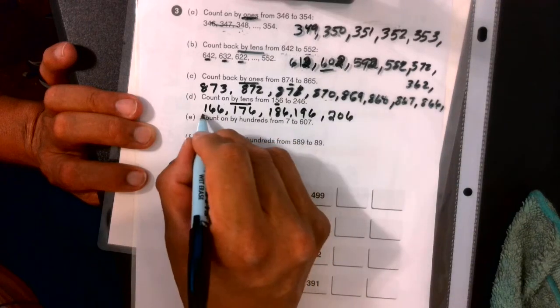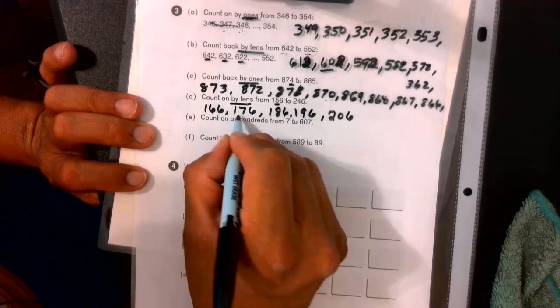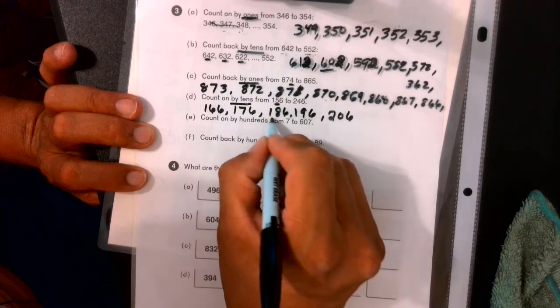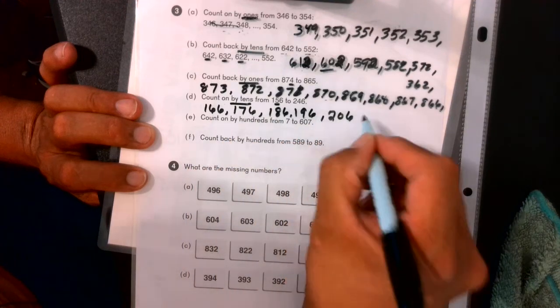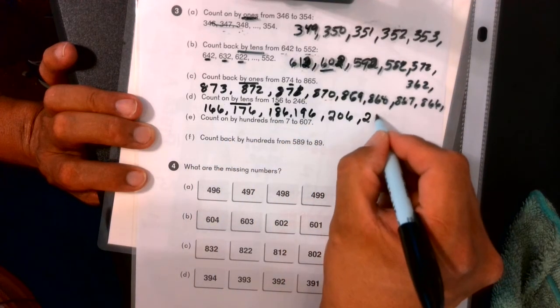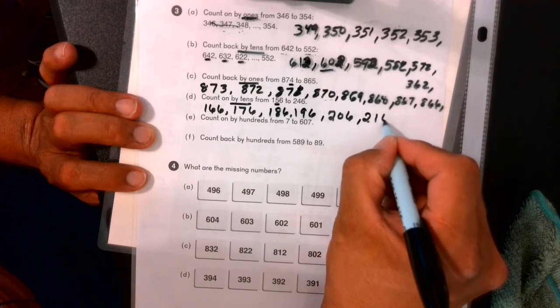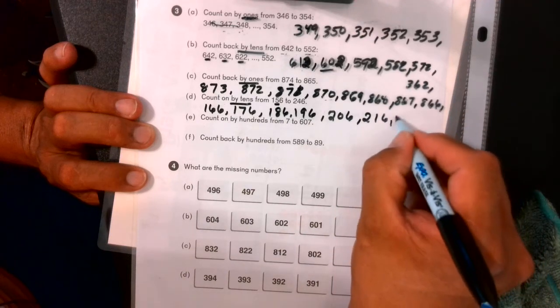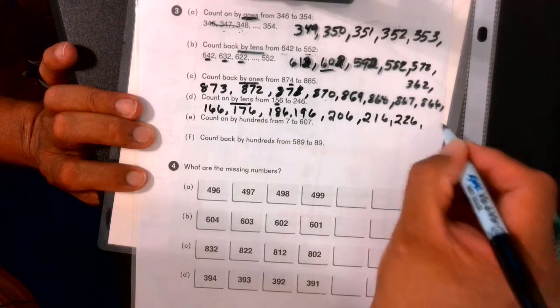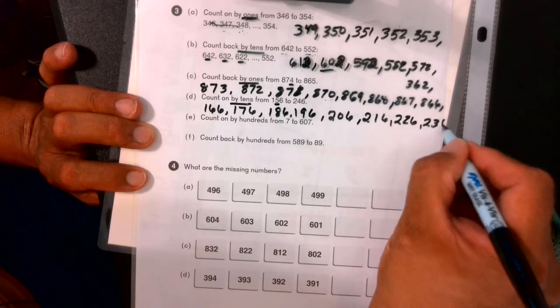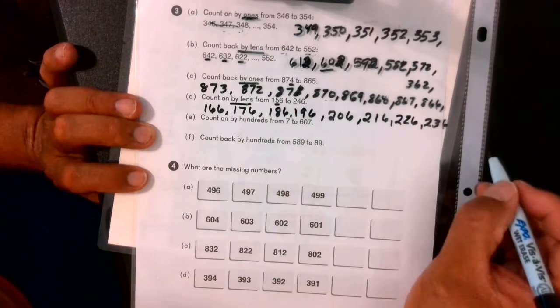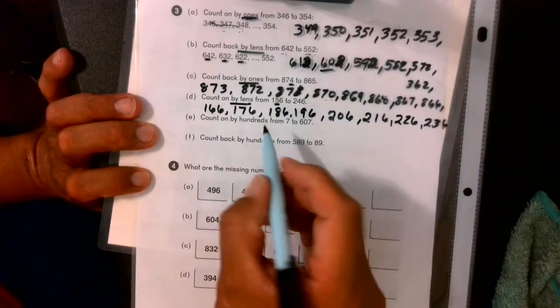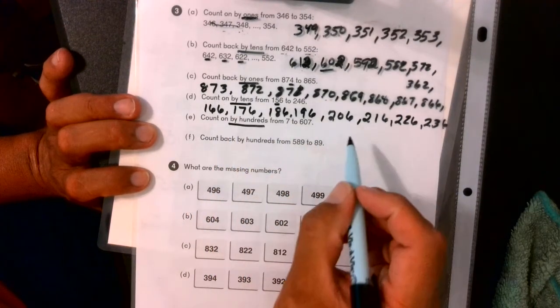Look at this. If I look at this, 16 tens, 17 tens, 18 tens, 19 tens, now 20 tens. So what's my next number? It's going to be 216, 226, and 236. And what's after that? 246.